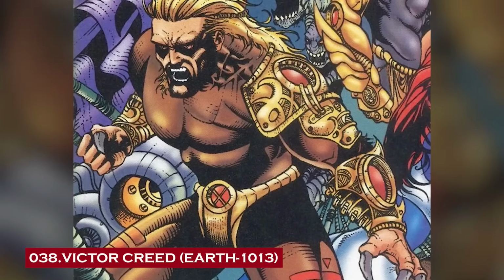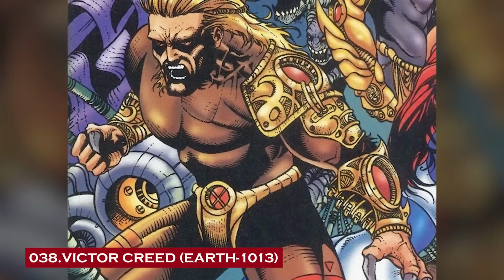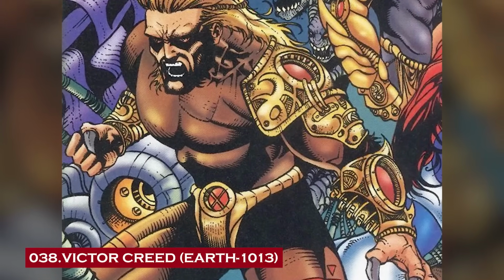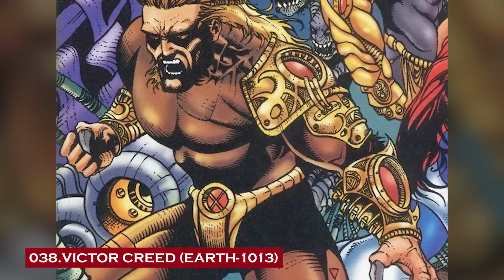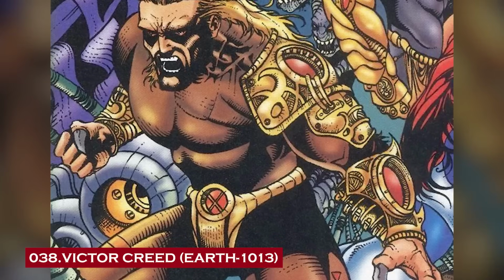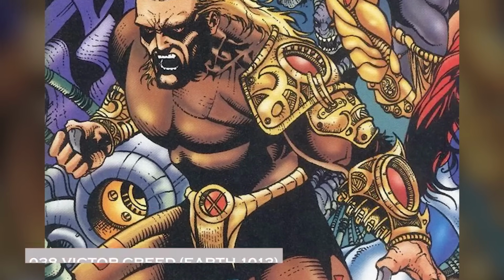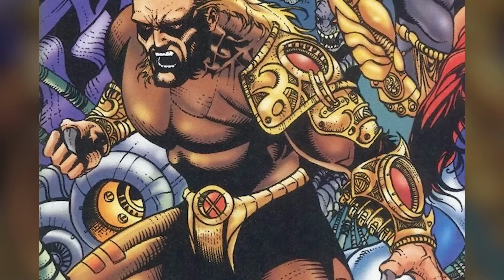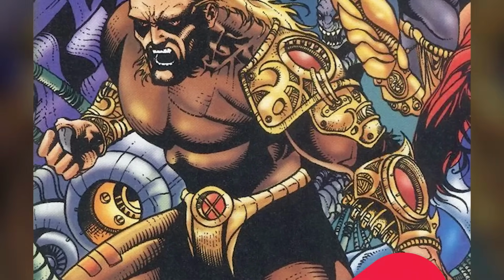38. Victor Creed, Earth 1013. First appearing in X-Men Millennial Visions comics, Victor Creed from Earth 1013 joined Magneto's X-Men only to confront Fabian Cortez. He faced Fabian and his Genoshan mutates and attempted to reclaim Genosha to please Magneto.